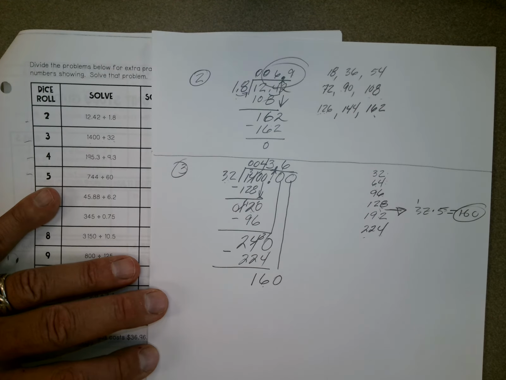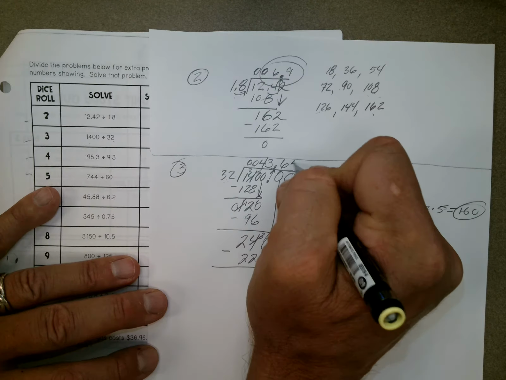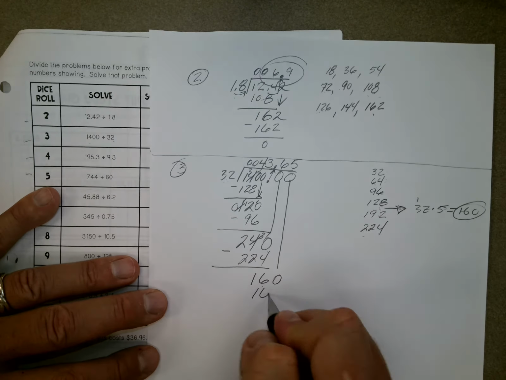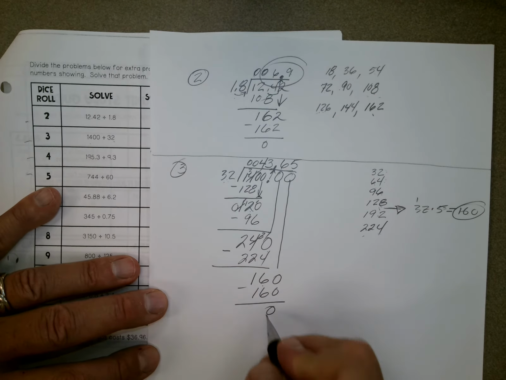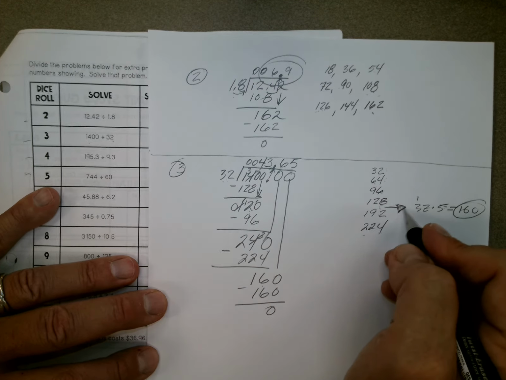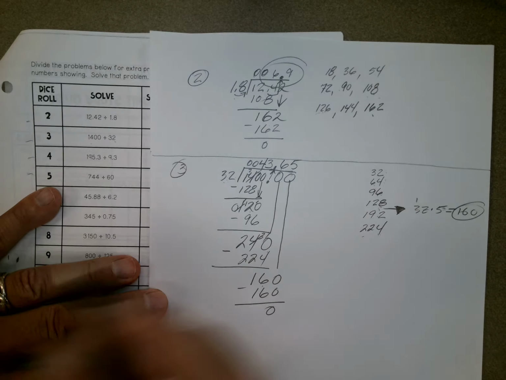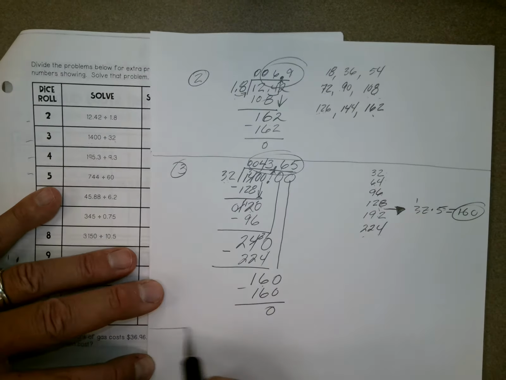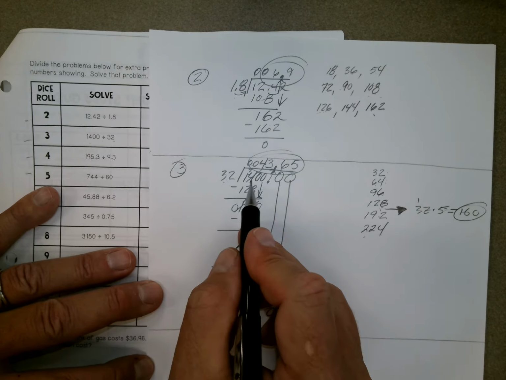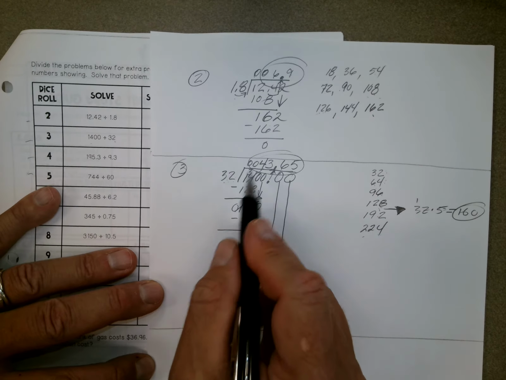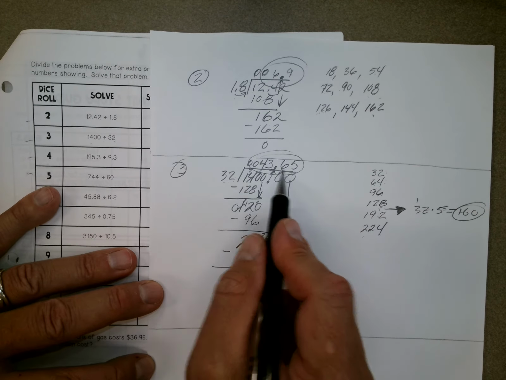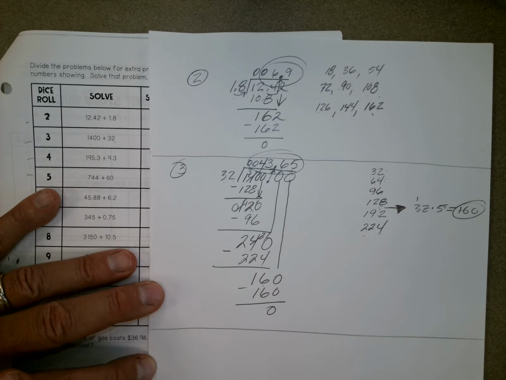And that's okay. So that 5 is going to go there. 5 times 32 is 160. Subtracting is 0. So, yeah, I caught my mistake right there, and so on. But anyway, I'm going to circle my quotient. I'm going to draw the line. And 1,400 divided by 32 is 43 and 65 hundredths.